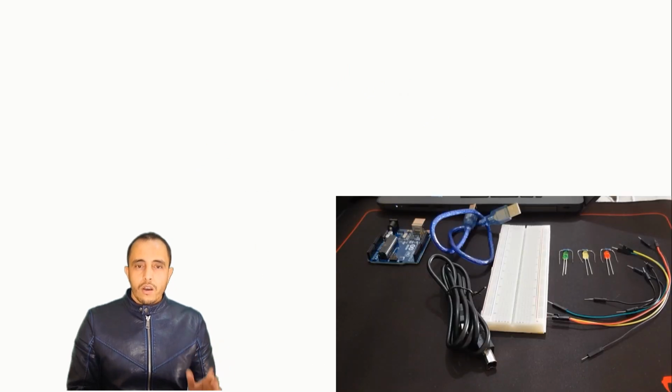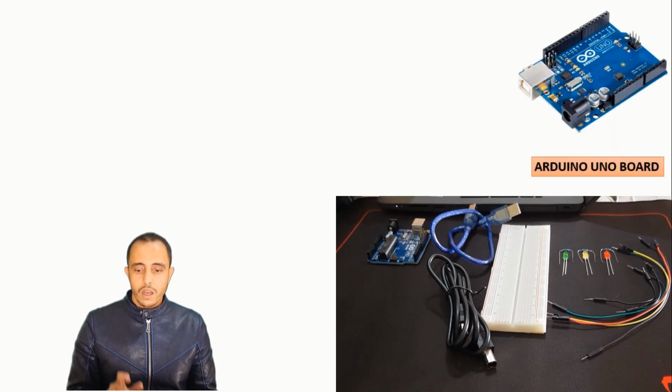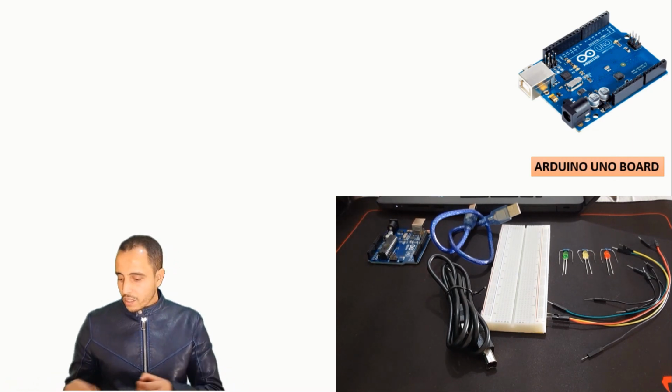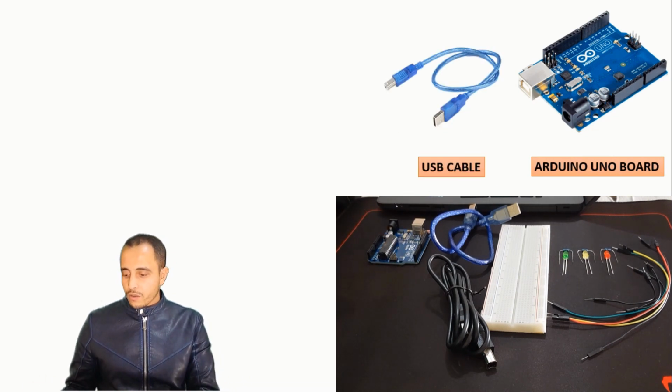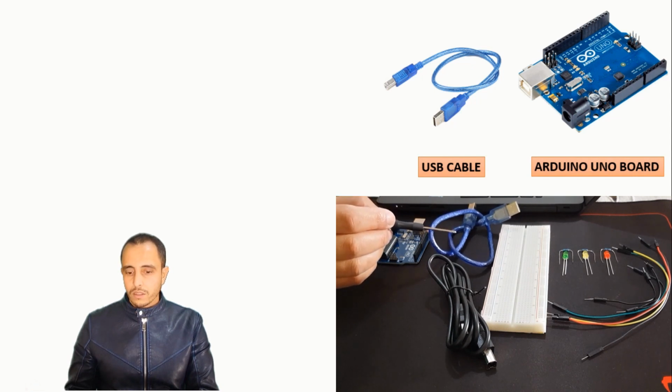So now, we need for this assignment Arduino Uno, as you can see here. So we need Arduino Uno. We also need a USB cable.